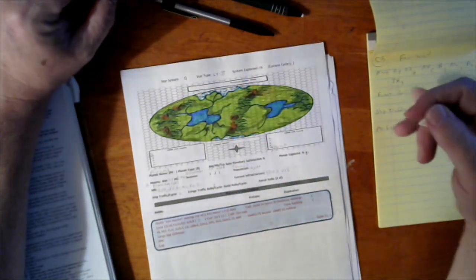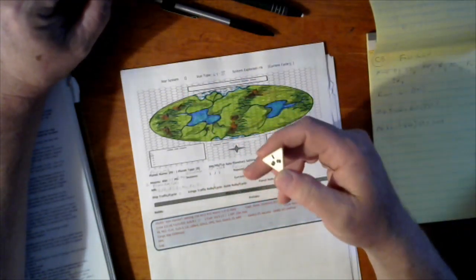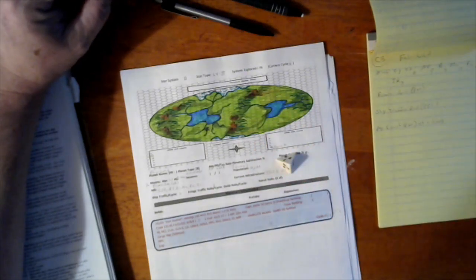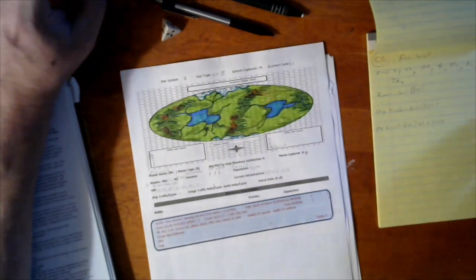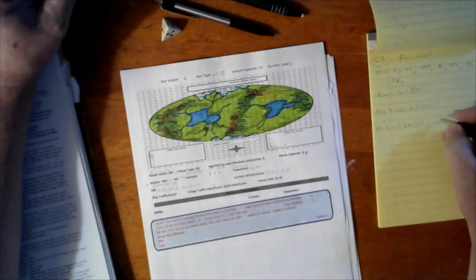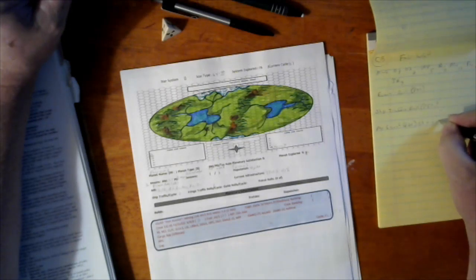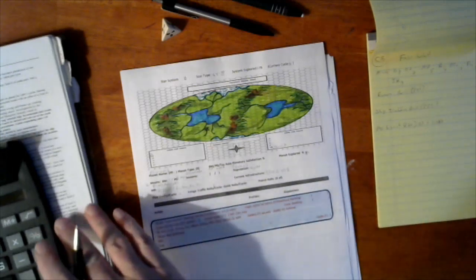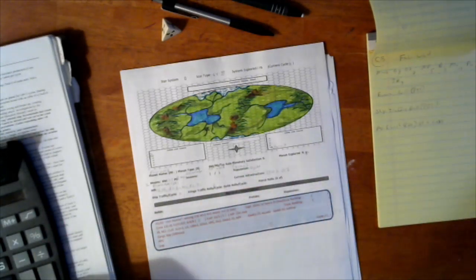In this case, we want a D3, so I will use a D4, and I will just treat the 4 as a 1. So I got a 3, which means I'm going to have a 0.038 for this particular cycle, and my current population is 10,080 times 0.038 equals 383.